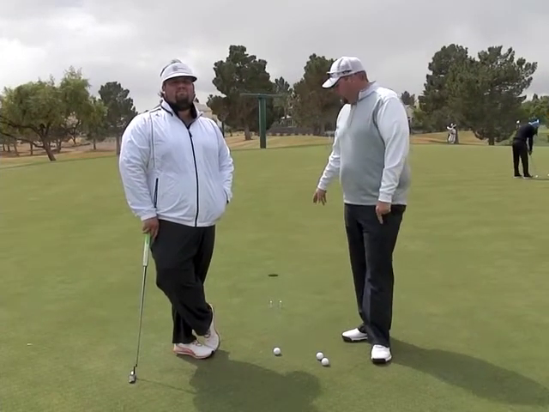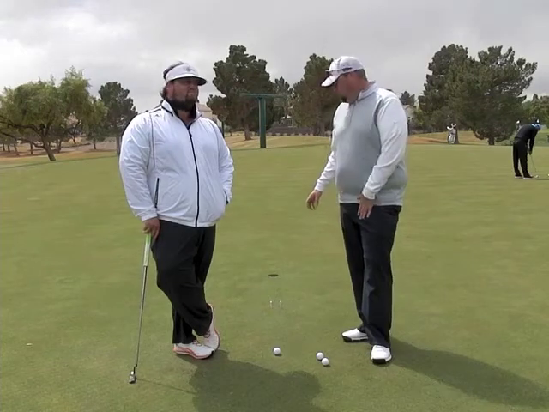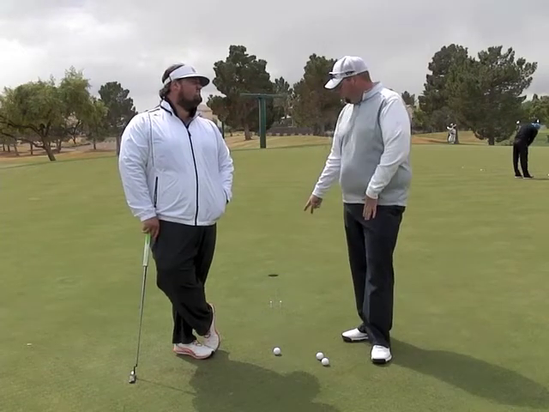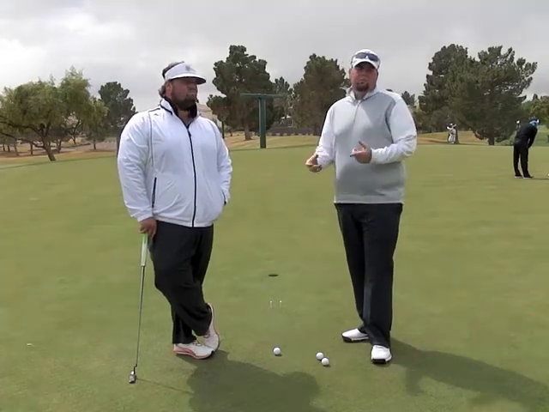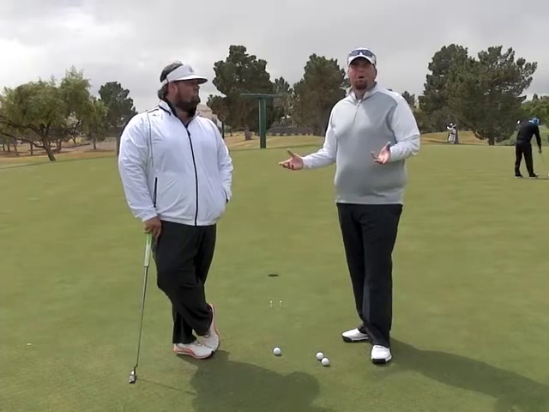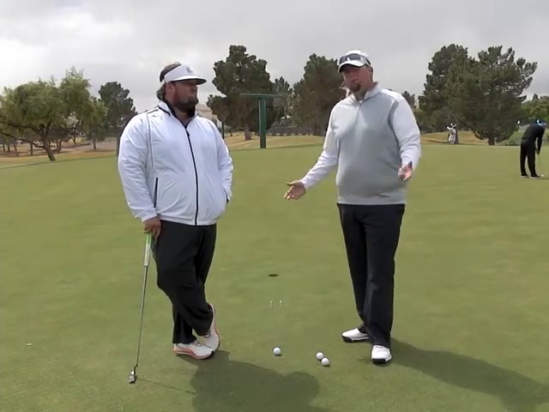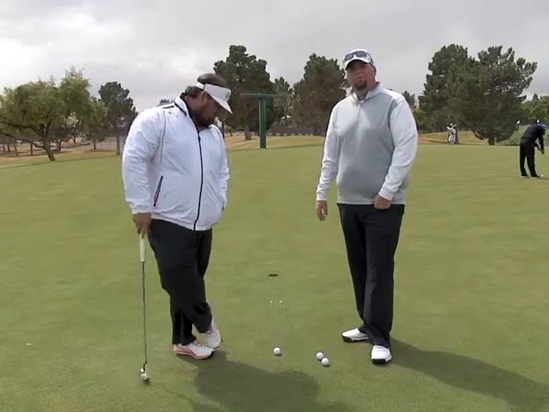In this drill, we've got a putt of about 8 feet, relatively straight. About midway along the putt, we've got two tees in the ground that are spread a little more than a ball's width. The goal here is really simple: putt the ball through the uprights.